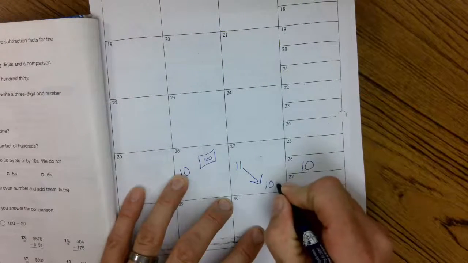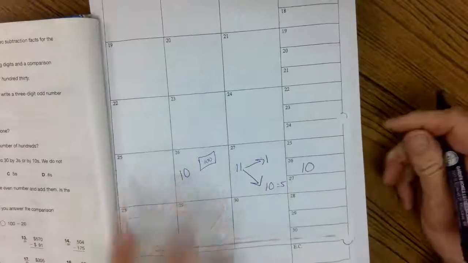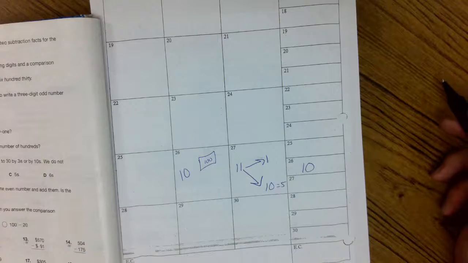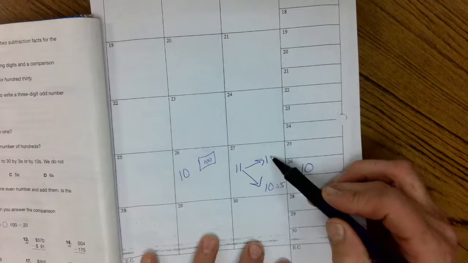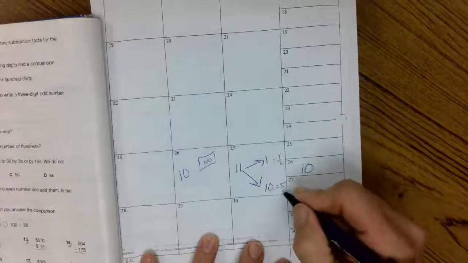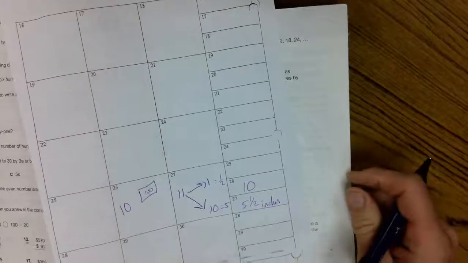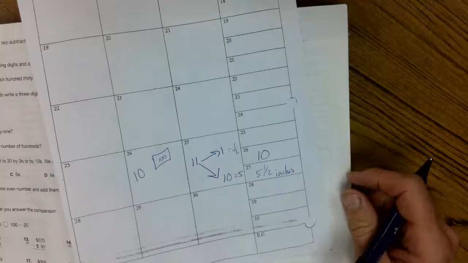And what's half of 10? Equals 5. Well, we have to have the leftover 1 up here. And we're going to make that into a half. 5 and a half. Do I need a label? Ooh, yeah, it's in inches. So make sure I have inches down as my label.